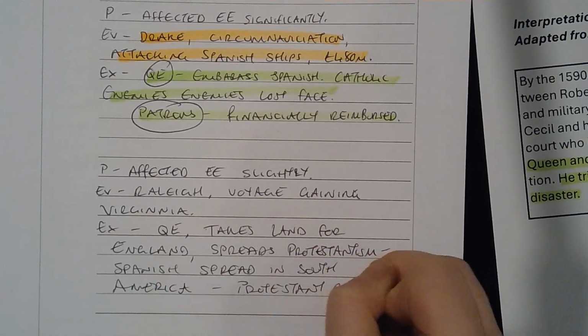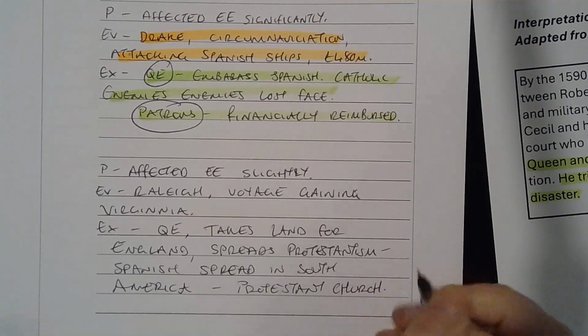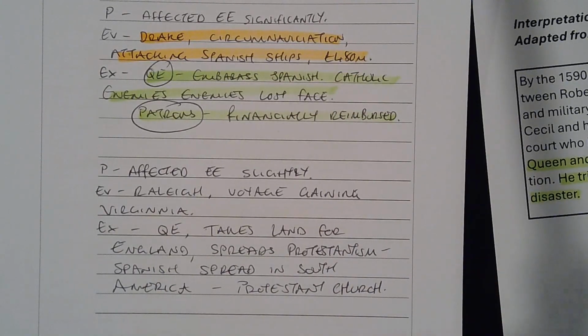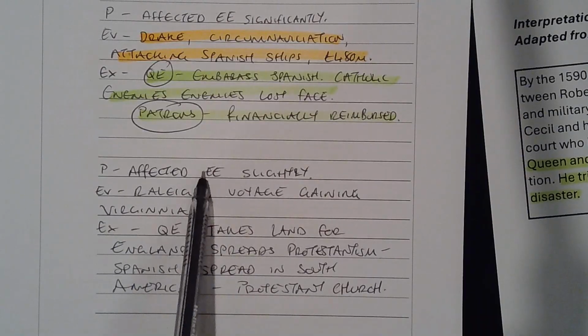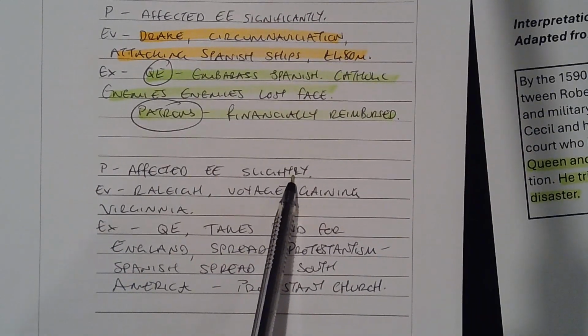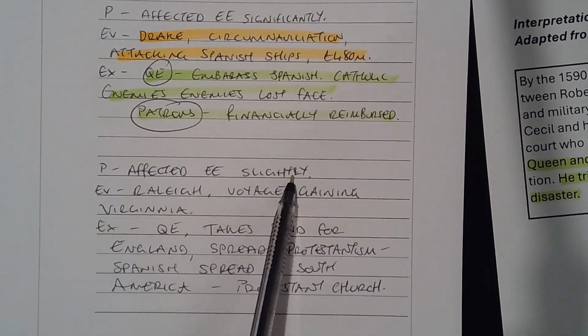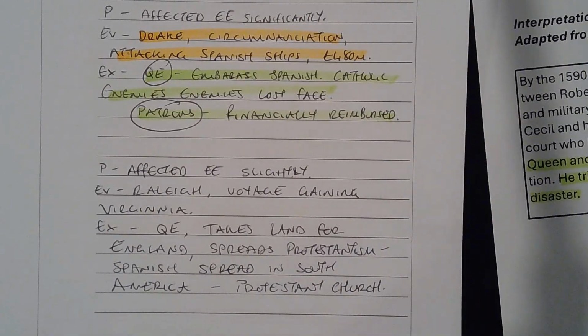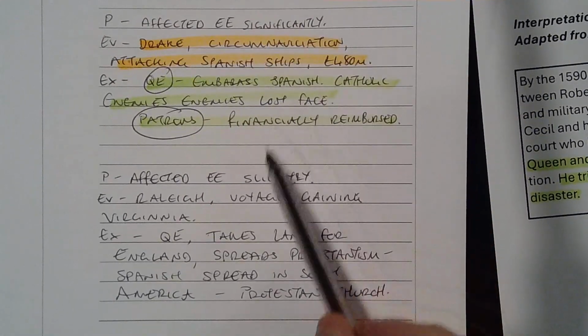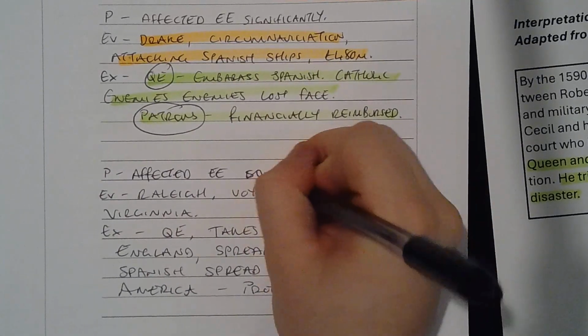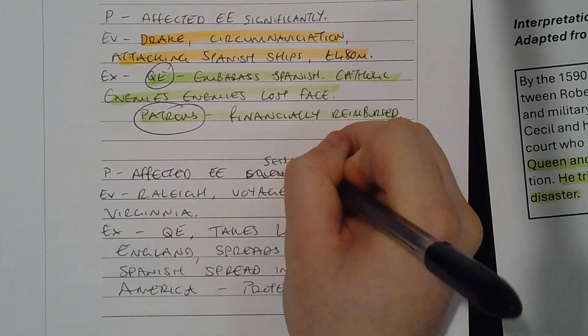Now here, and it's good because I'm doing this live so you can see the mistake that I've made. I've started by saying this slightly affected Elizabethan England. But if you actually think about what I've explained, I don't think that's slightly. I think that's really significant. Now, I've used the word significant up here, so I might want to change it to something like seismic. Okay? So that's what you can do in your answer.